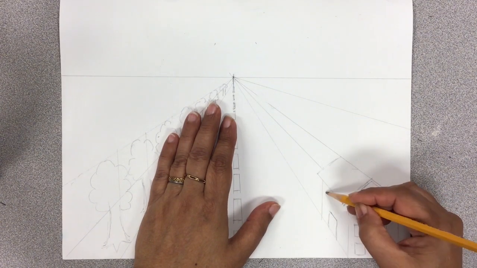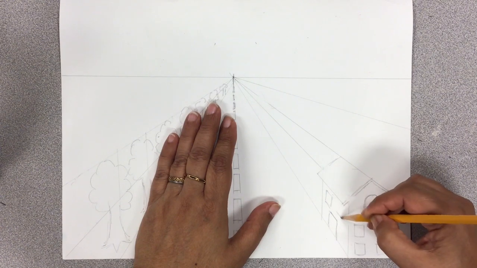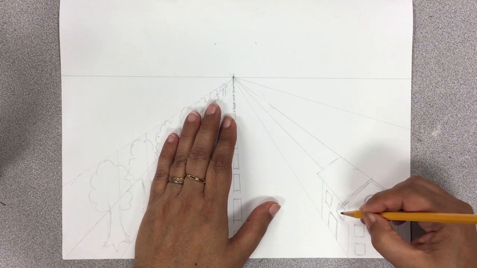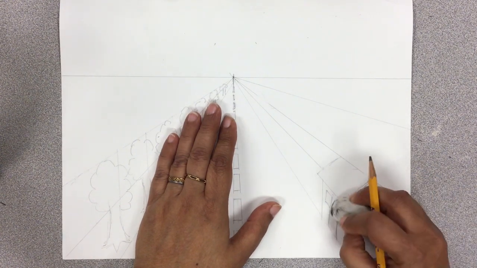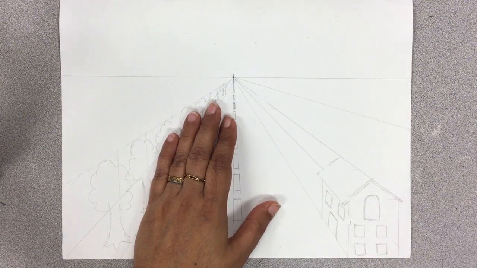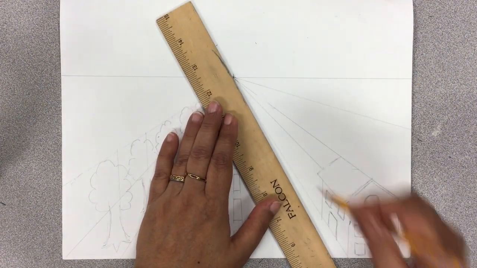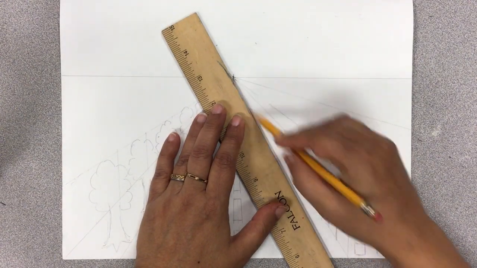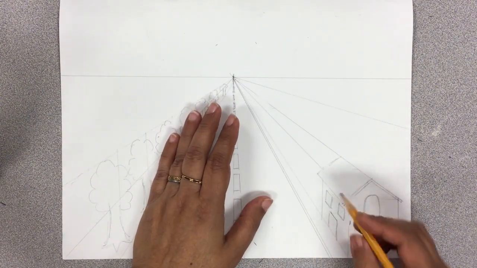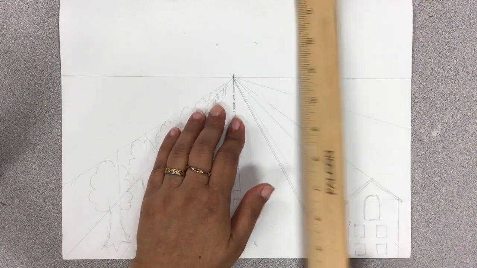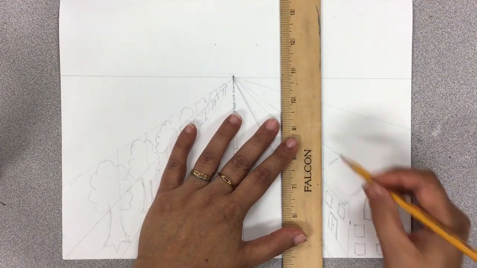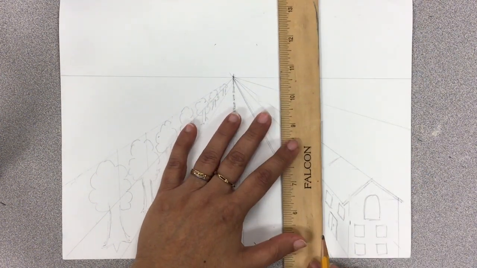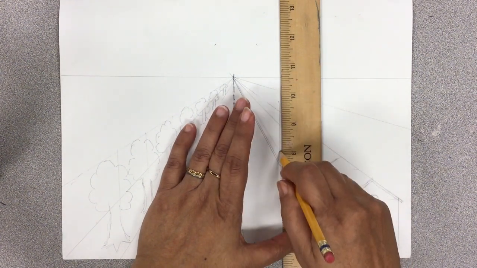The things would be medium sized, and at the back of the page is the background. Things would be smaller, less detailed, and further away, higher on the page. Since I decided to make buildings on the right side of the street, I am making a sidewalk, because usually streets have sidewalks.